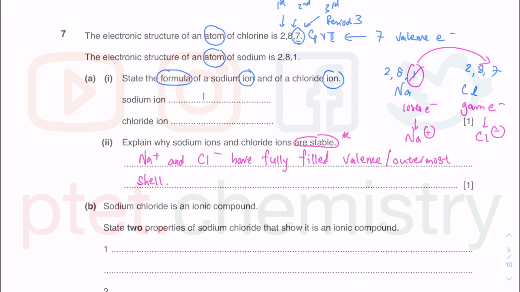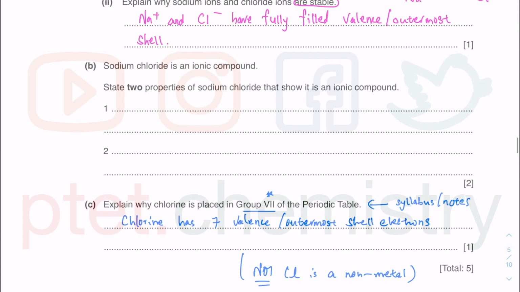So the formula of the resulting sodium ion is just Na plus and the chloride ion is just Cl minus. Based on what you know about the very basic fundamental concept of electronic structure, they are given for free in the periodic table. You've got to know the resulting charges: metals lose electrons to give you cations. Non-metals gain electrons to give you anions. On to the next part of the question.